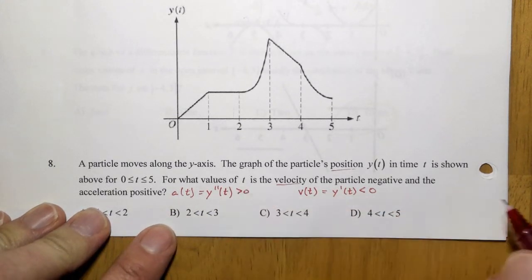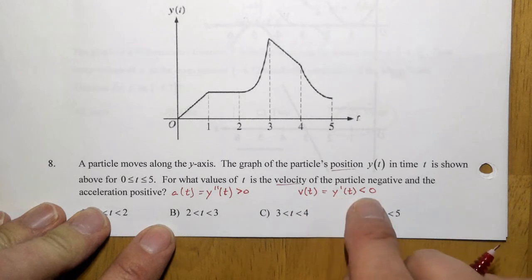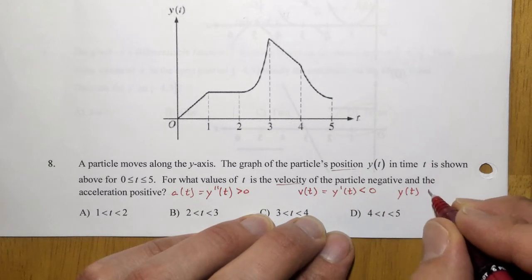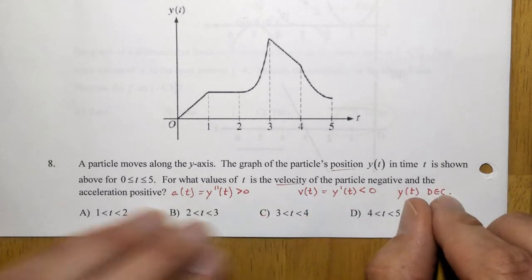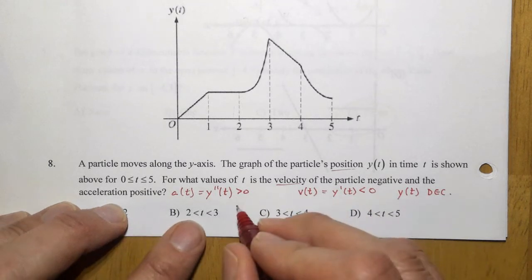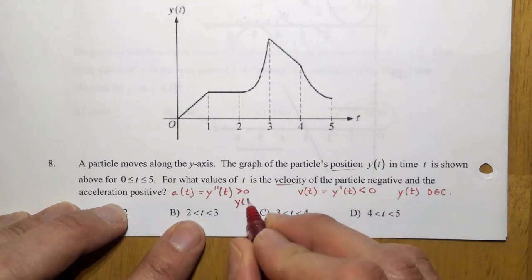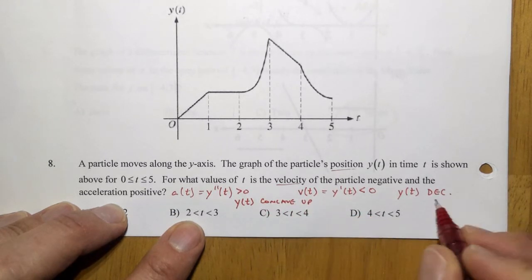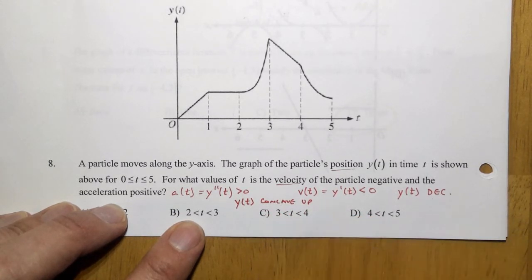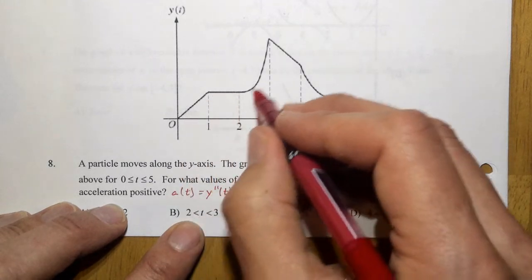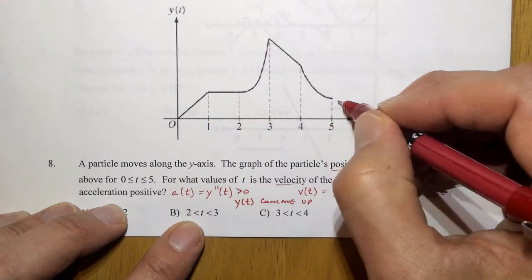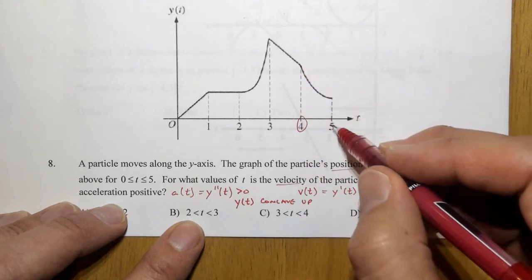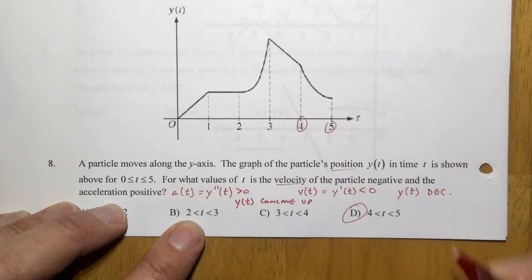So if the first derivative is negative, that means that the original function must be decreasing. And if the second derivative is positive, that means that the original function must be concave up. So we want decreasing and concave up. Well, here's concave up but increasing. Here's concave up but decreasing. So it starts at 4 right there, and it ends at 5. So our answer is D.